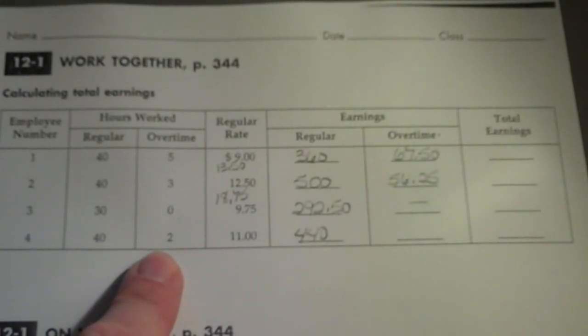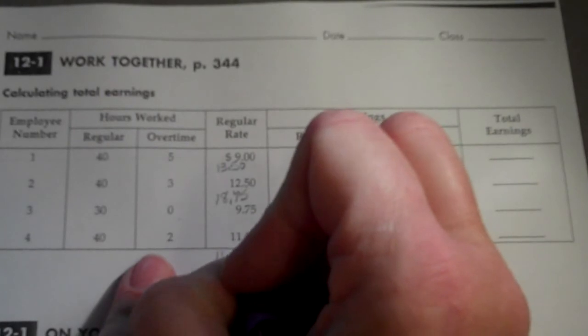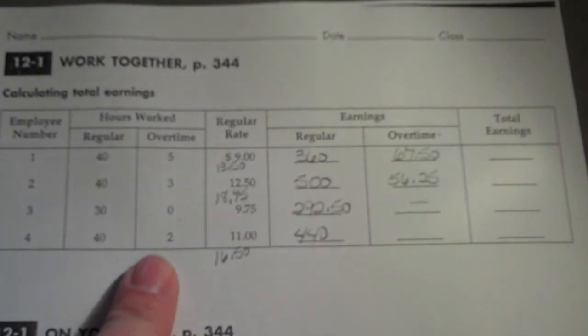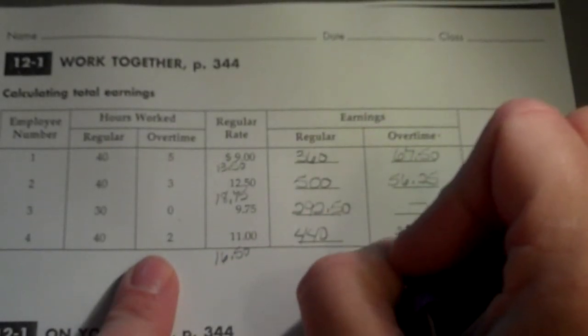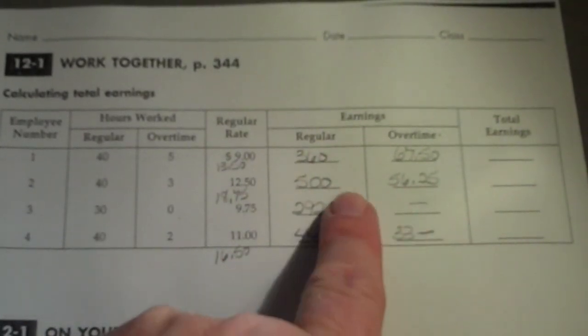And 2 hours of overtime at 11, so 11 times 1.5 because it's 1.5 times. That'd be $16.50 per hour. Times 2 hours worth, they've earned $33 in overtime. Now you'll add the two together across.